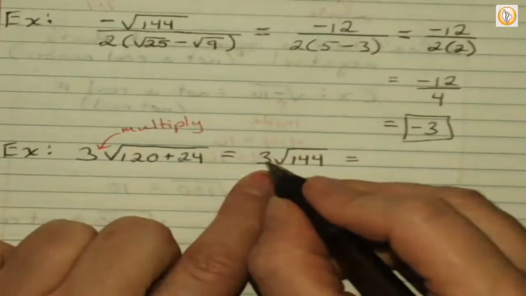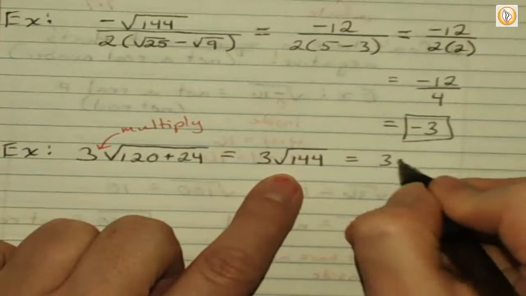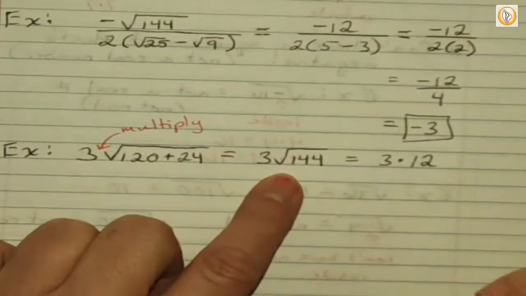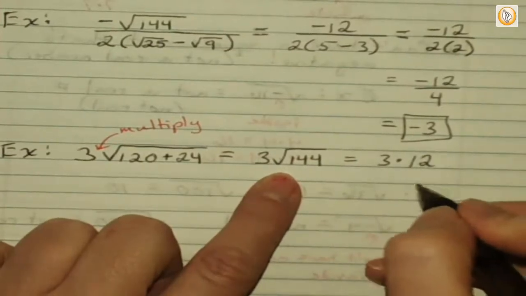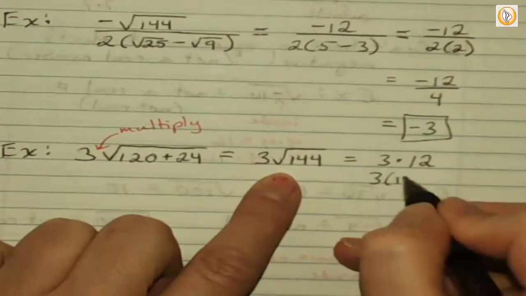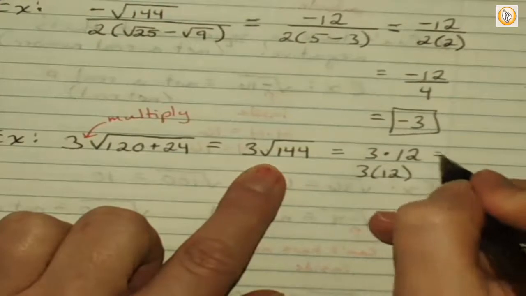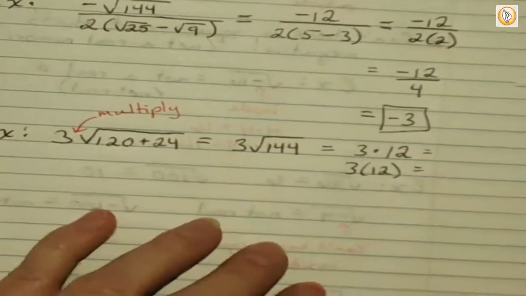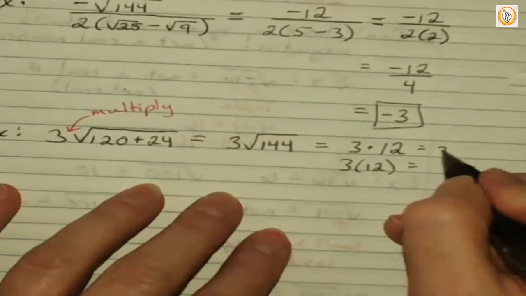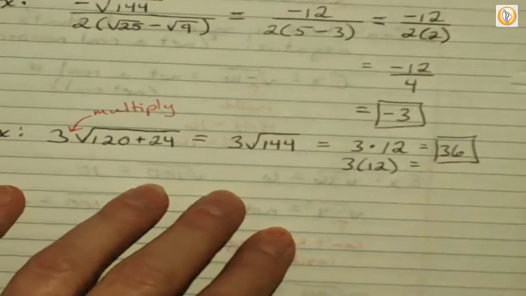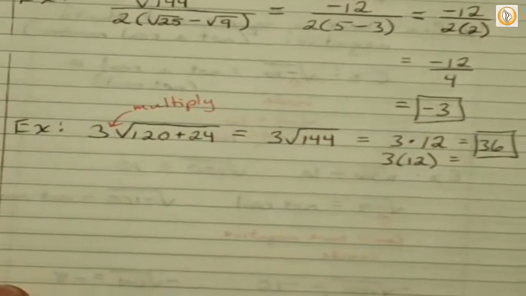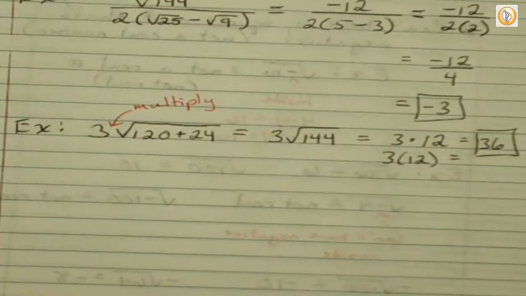So, this is saying 3 times 12. You could also write it like this. Either way. So, Izzy, what is 3 times 12? She is correct. Good job. Any questions?